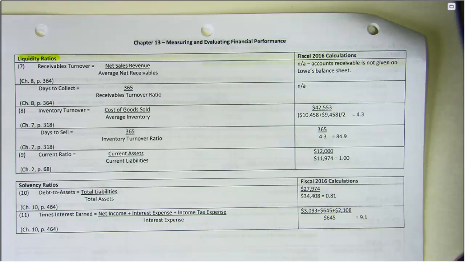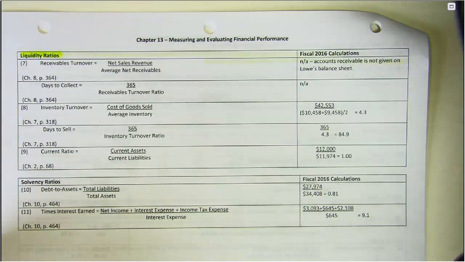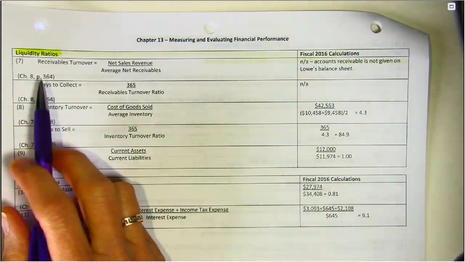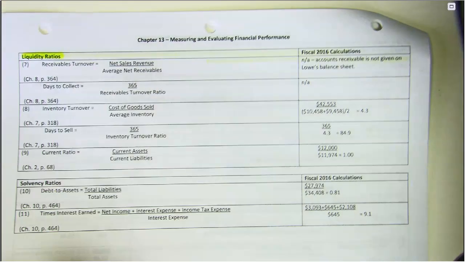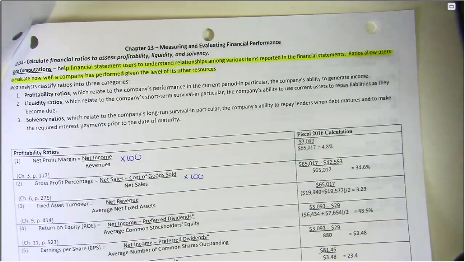Hello again. We're going to be staying with Learning Outcome 3-4, and we're going to be concentrating in this third mini lecture on liquidity ratios. But before I get to that, I forgot to tell you to add something to your notes.